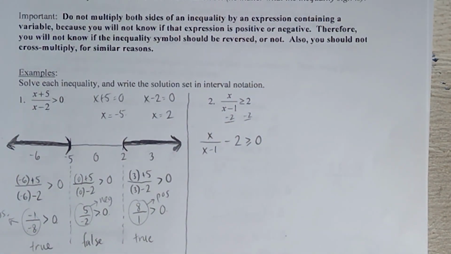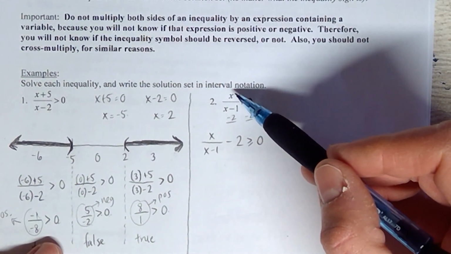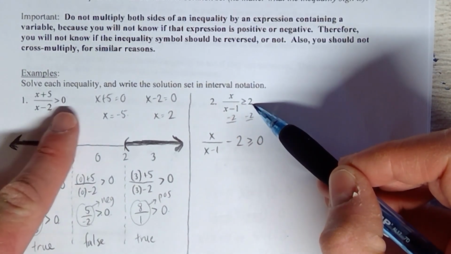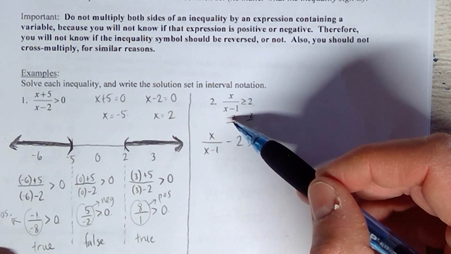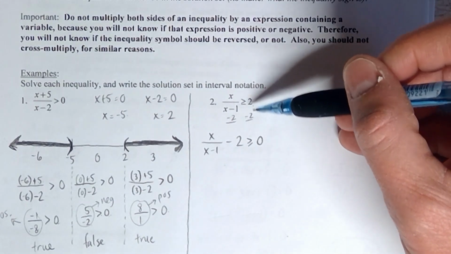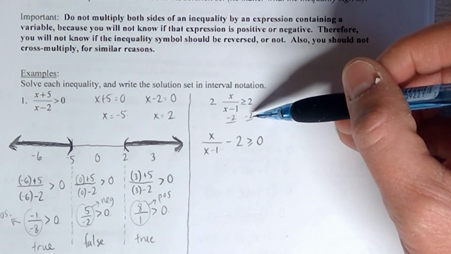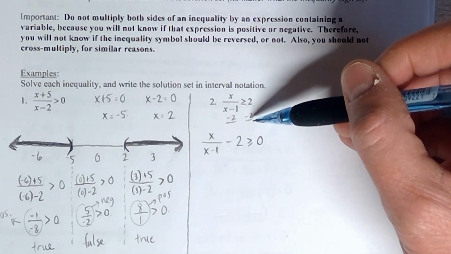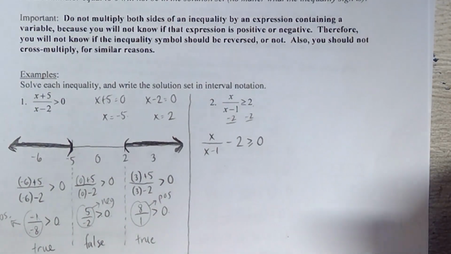So without getting into all of those details, here's what you need to remember. When you have a single fraction on one side, but you don't have a zero on the other side like we did here, there are other ways it can be done, but they are more complicated. So that's why we're going to do it this way and this way only. The really best way to do it is to subtract this term over, which would then make this a zero here. 2 minus 2 is 0. So that's the way that I need you to do it.